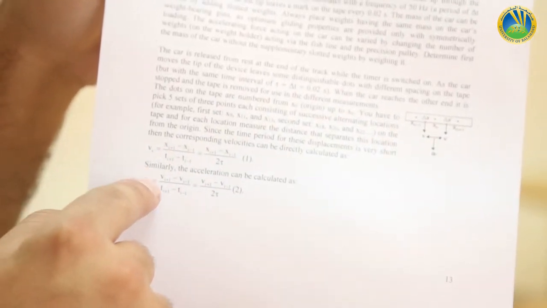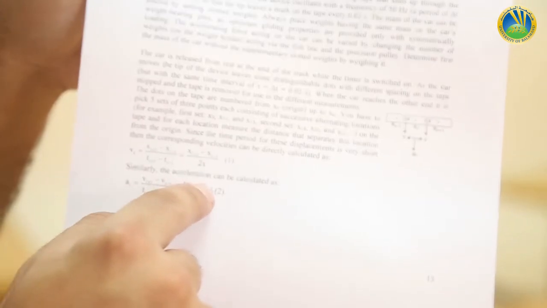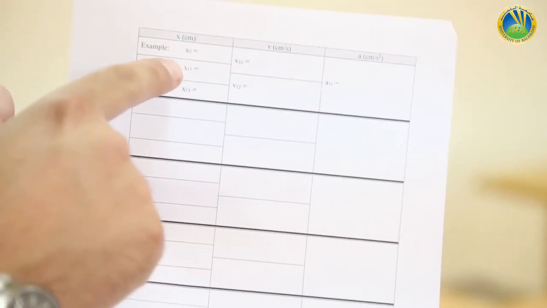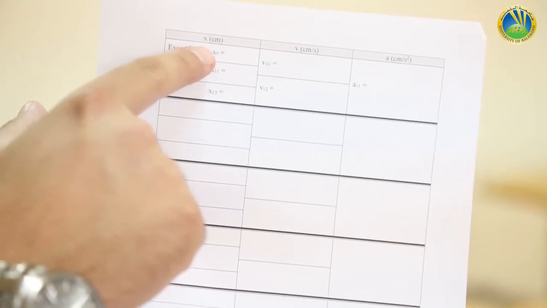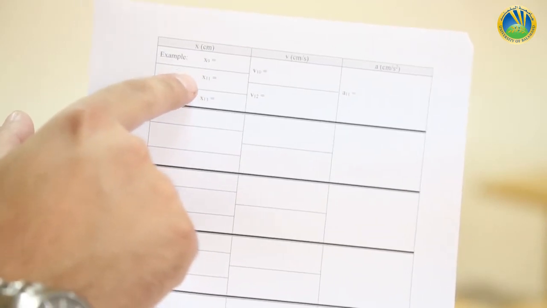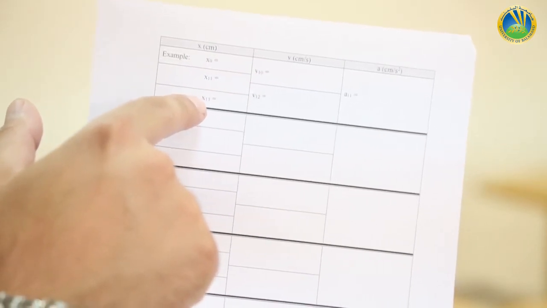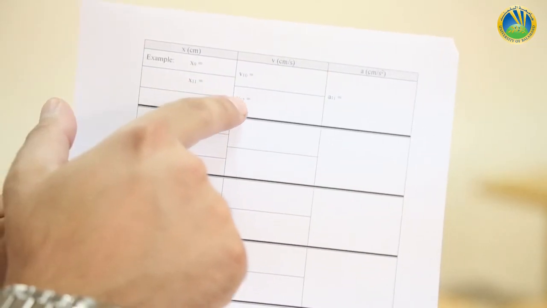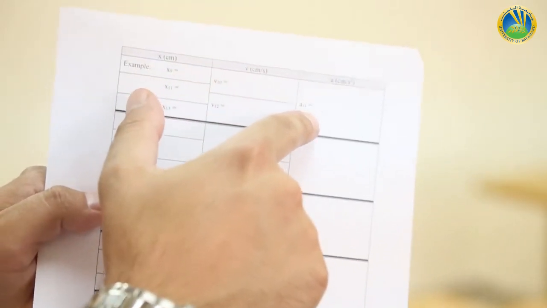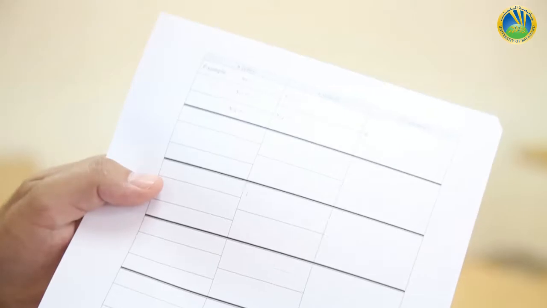However, to find the acceleration, a_i is equal to v_(i+1) minus v_(i-1) divided by 2 tau. In this table, we have an example. We need to find the position x9, the position x11, and the position x13. Using x11 and x9, we can find v10. Using x13 and x11, we can find v12. And v12 and v10 will give us a11, by applying the equation with i plus 1 minus i minus 1.